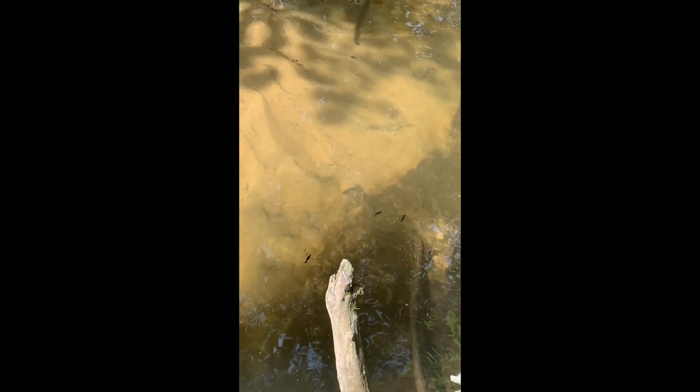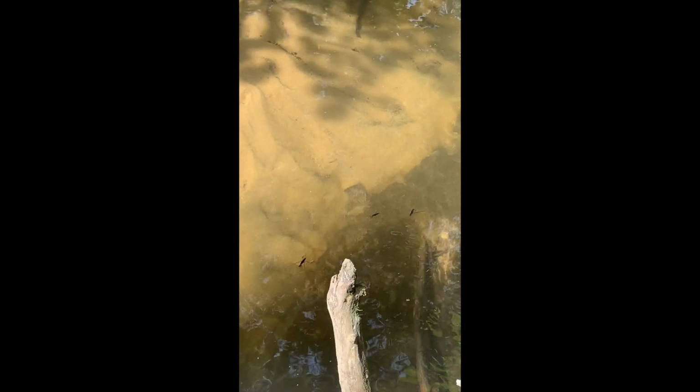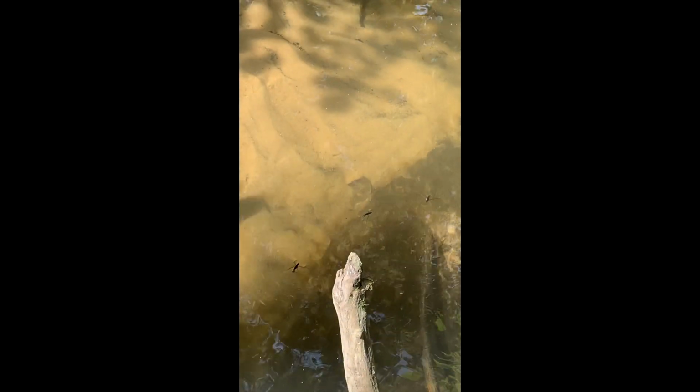Another thing, as students are starting to get into the stream, you can show them that there are many animals that live here. In that video, you can actually see a fish that swims by. It's also a great opportunity to show them the movement of the water within the sand or the mud that is located at the bottom of the stream.